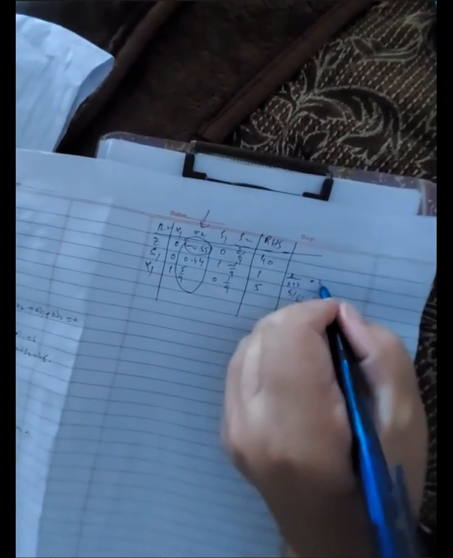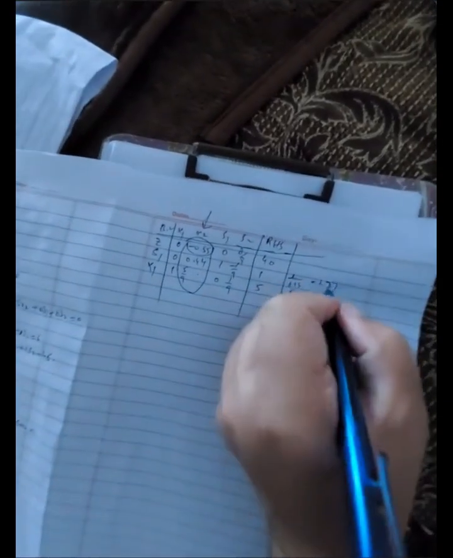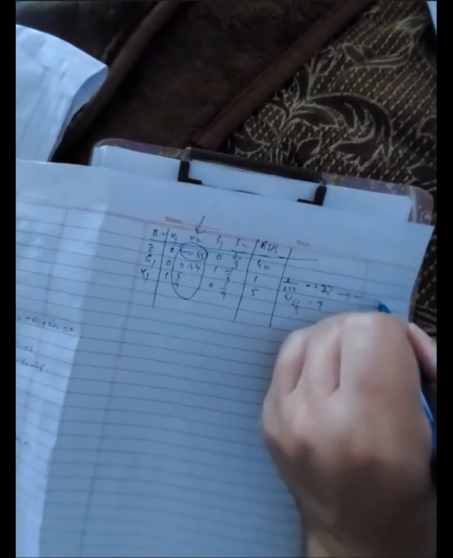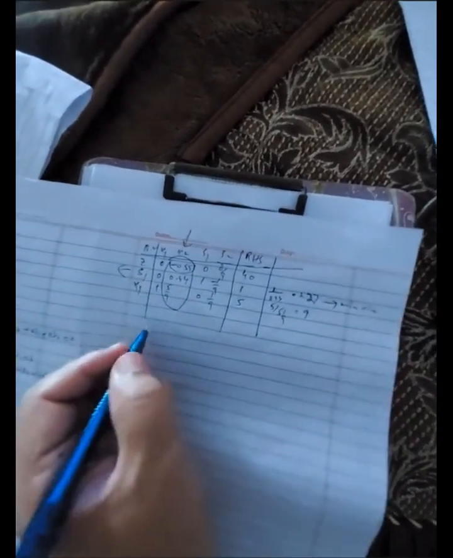Here we will get 2.27, and here we will get 45 divided by 9. So this is the minimum positive. So S1 is the leaving variable.